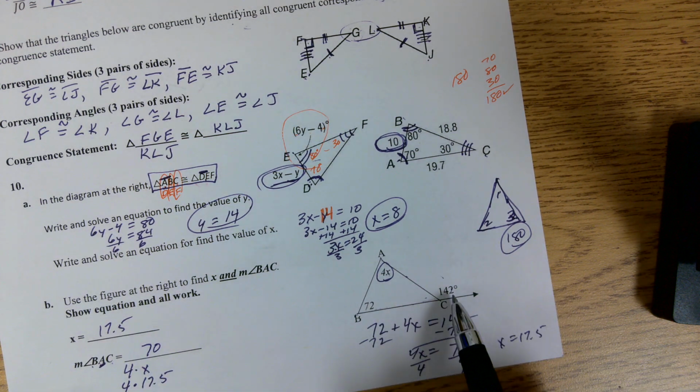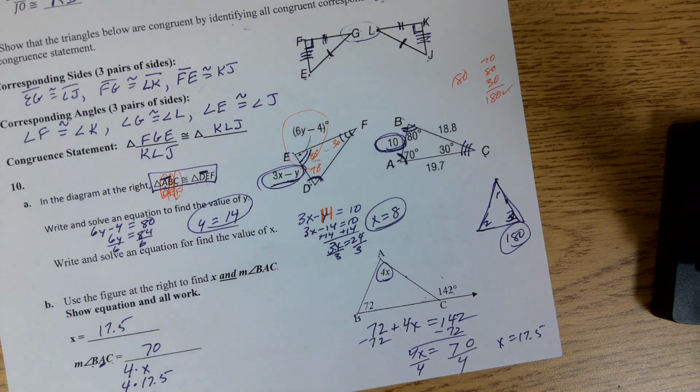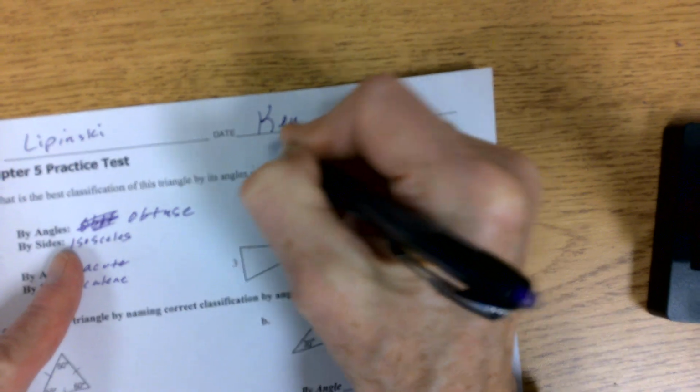And you knew that too, because 142 minus 72 is 70. That has to be 70. Okay, let's flip it over. Page 3. You got this. You guys, I hope you do well on this test, okay?